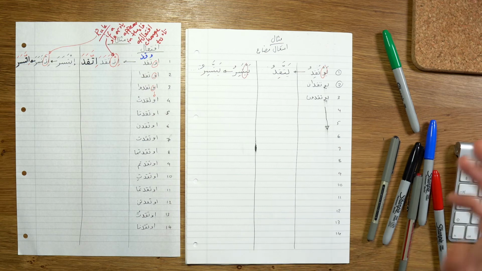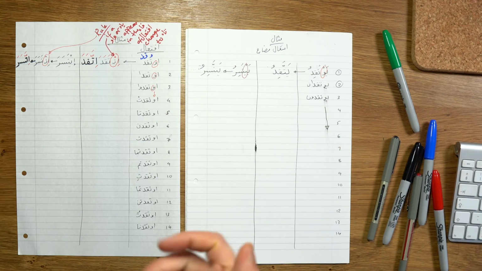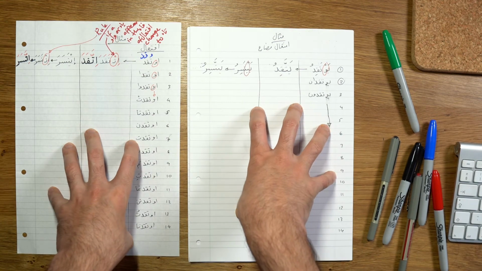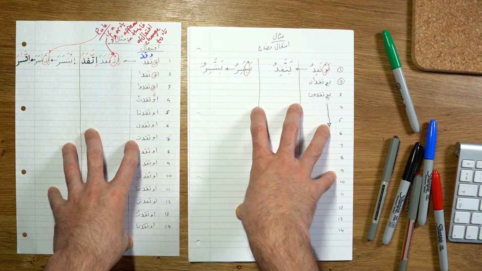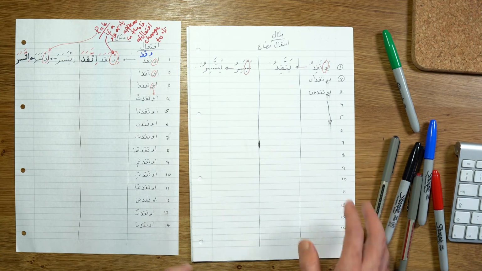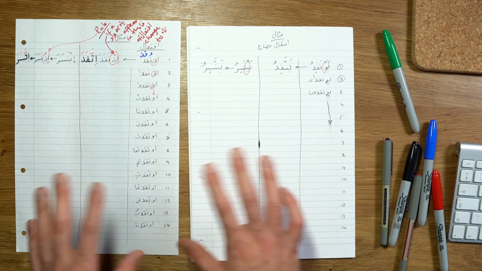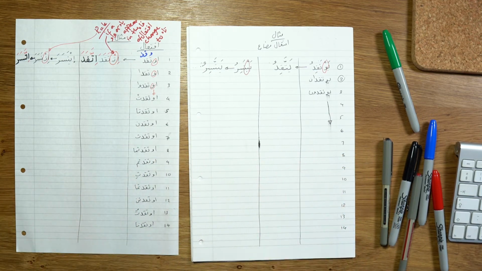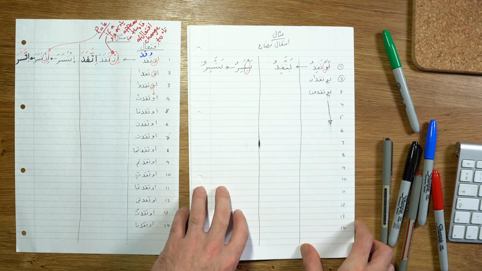Now there is, for example, the isms. They do deal with the isms and the changing of the isms. That's something which I'm not going to talk about now. I'm going to talk about it maybe later on in the series. But for now, I am just going to be dealing with purely verbs, just so that you guys get the understanding of how verbs work.